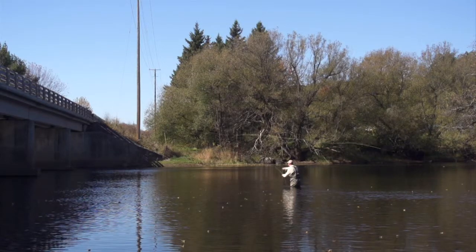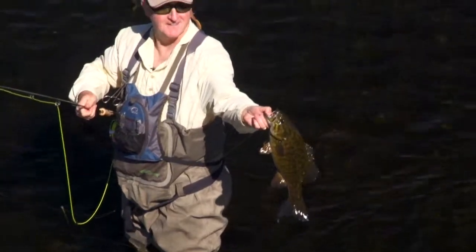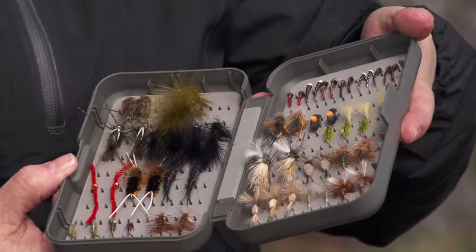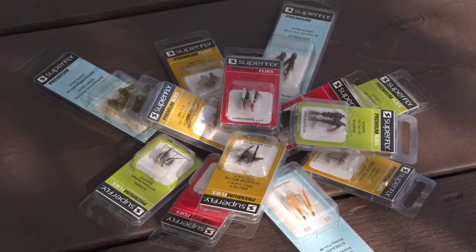Remember, variety is key when it comes to filling your fly box. Have an assortment of patterns, colors, and sizes on hand so that you're ready to offer up what fish are eating.